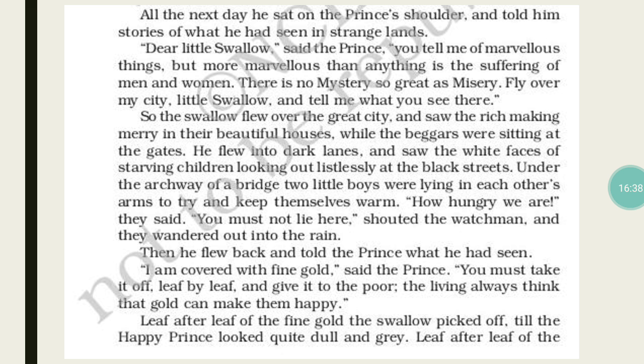So the Happy Prince asked the swallow to tell him the wonderful things, but added that nothing was more wonderful than the sufferings of the people. No mystery was bigger than sadness. So he wanted to know all who were sad in his kingdom. So he asked the swallow to go and let him know what he saw while flying over the city. Did you get the sentence, children? Yes, dear little swallow, you tell me of marvelous things, but more marvelous than anything is the suffering of men and women. There is no mystery so great as misery.